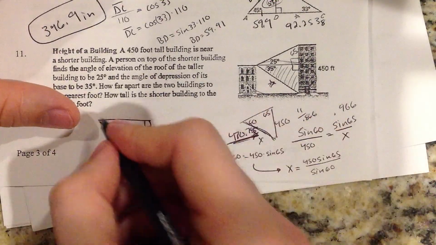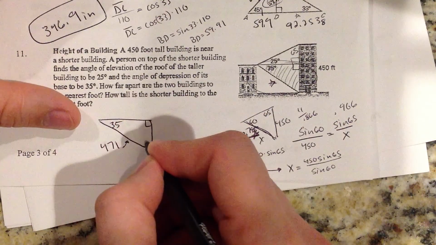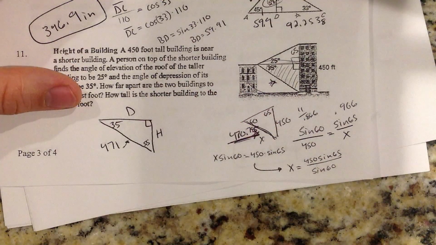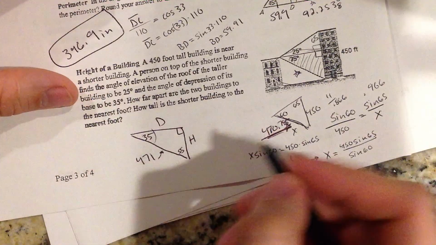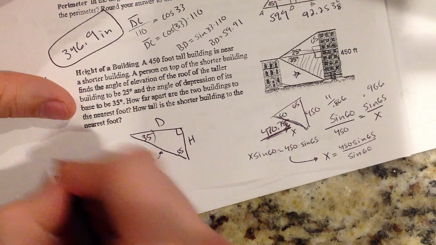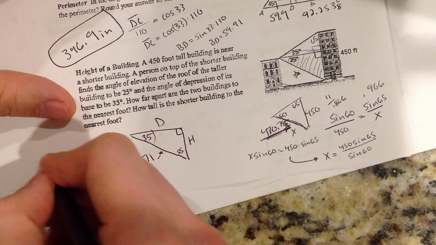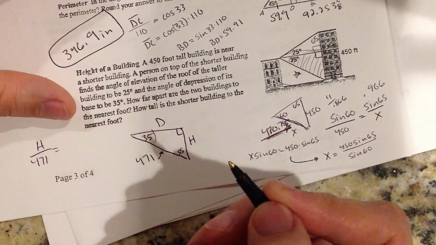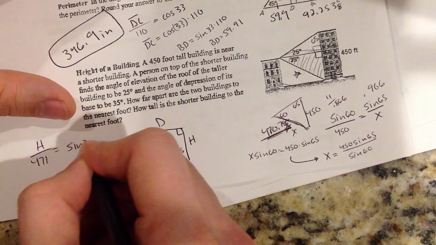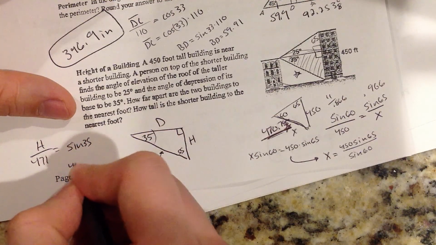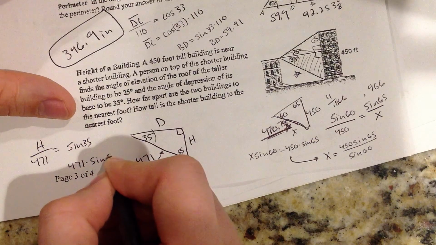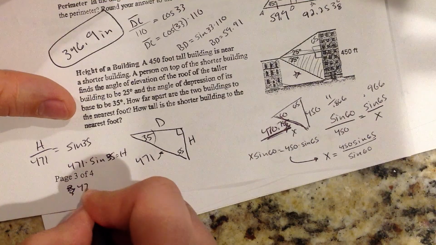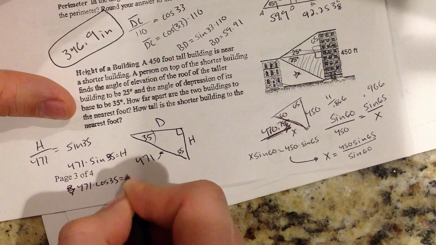I already know both angles. This is 35, this is 55, this is my height, this is my distance apart. And for these both, I'm just going to pick 35 because it's the given angle. And we'll say that the height over 471 is equal to, it's going to be the opposite side, so sine of 35. So 471 times the sine of 35 is the height, and then that'll make 471 times the cosine of 35 the distance.